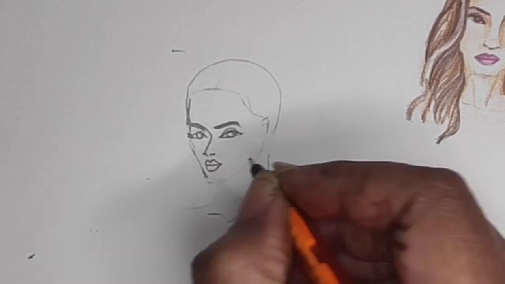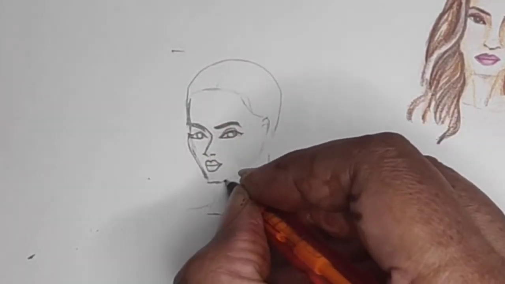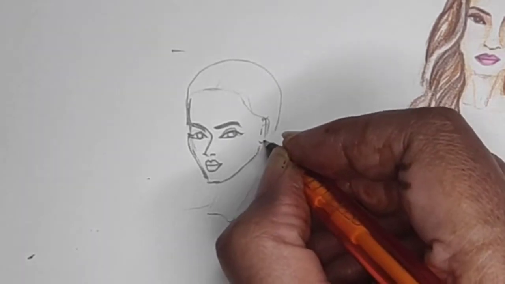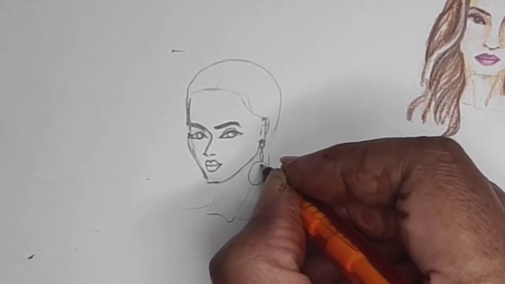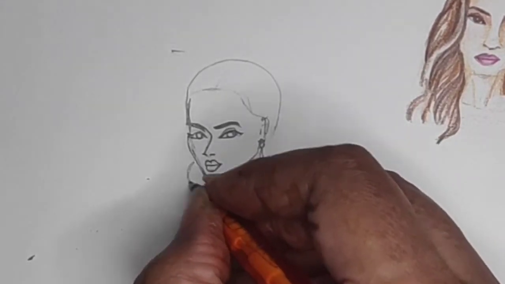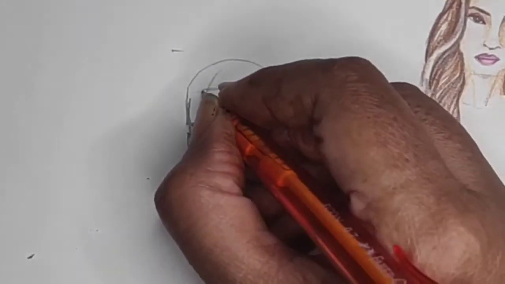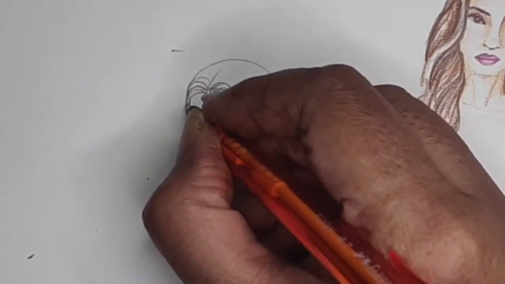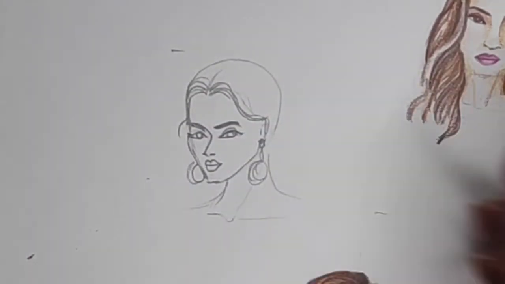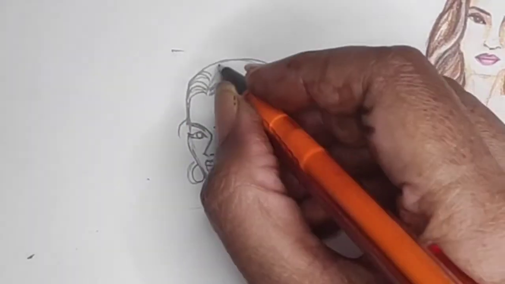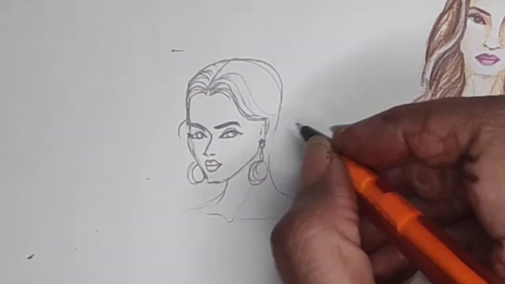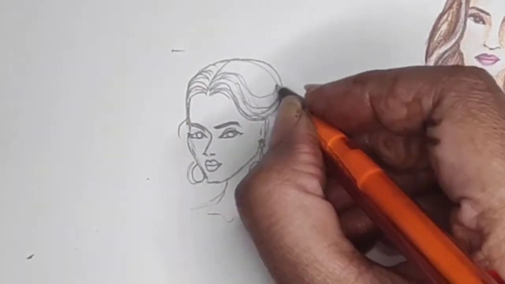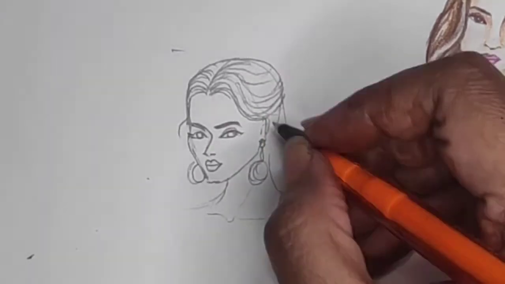So that goes for the lips, the chin line, the ear. I'll give a dangling earring on the other side. Give the hairline, understand how the hairs are flowing. Always draw your lines according to the flow of the hair. So whatever your hairstyle is, let the lines of the hair go accordingly.